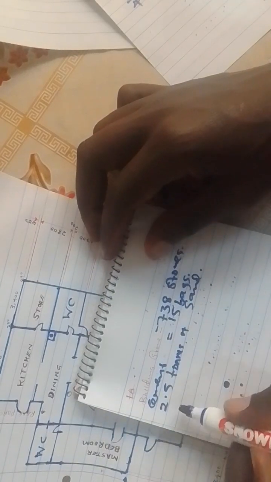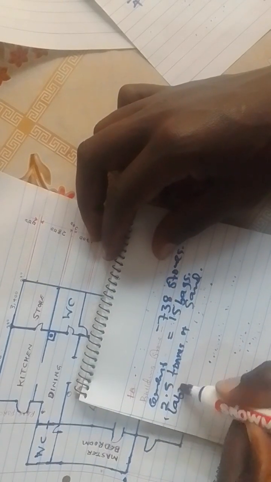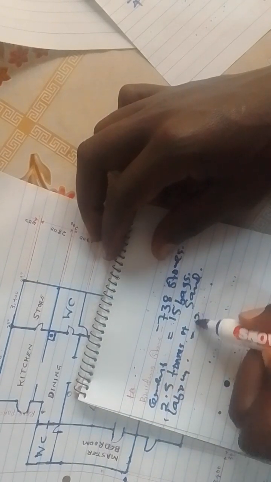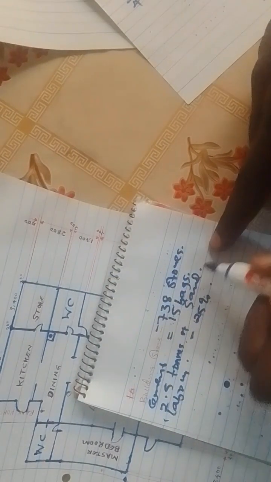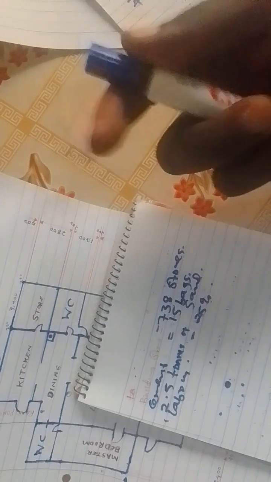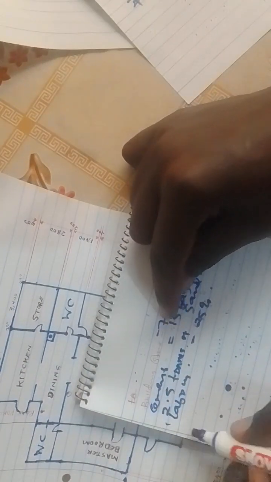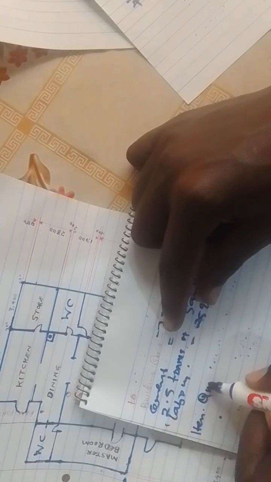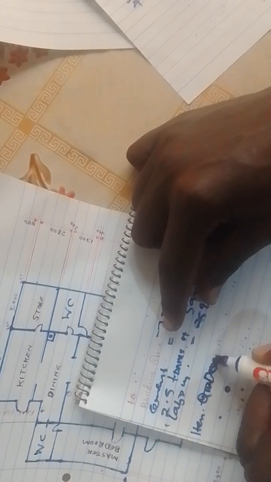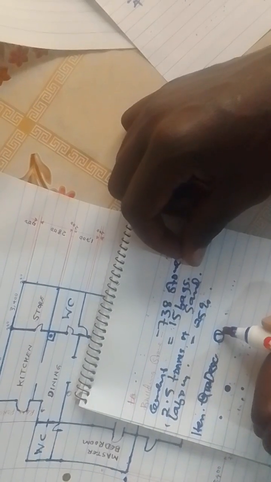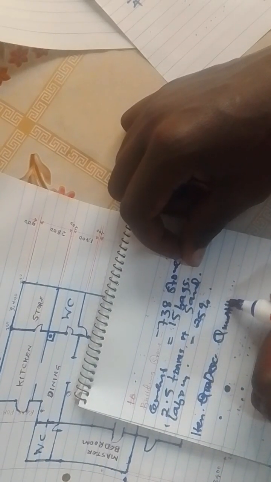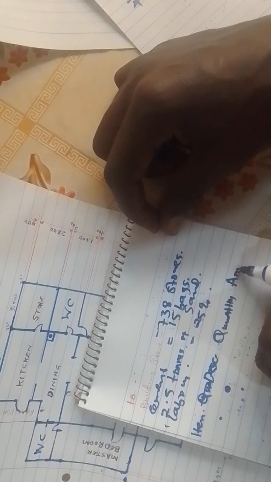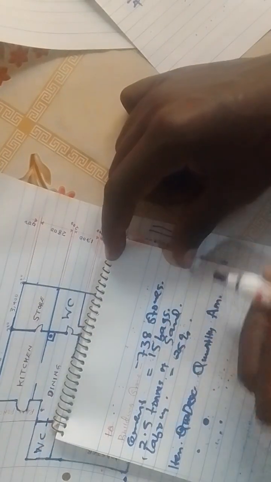and then add labor, which is 25% of the total cost. So let's see now the material cost. So we can write just item, description first, quantity, amount, and then total amount.